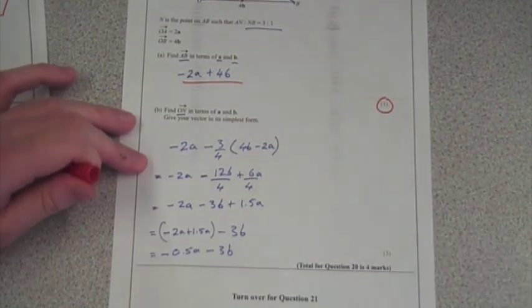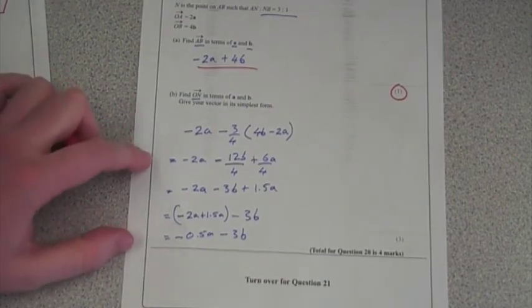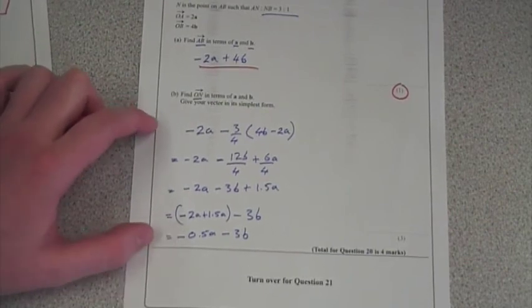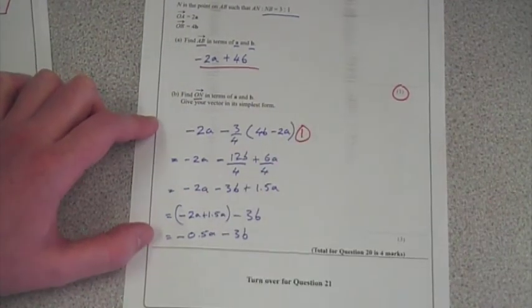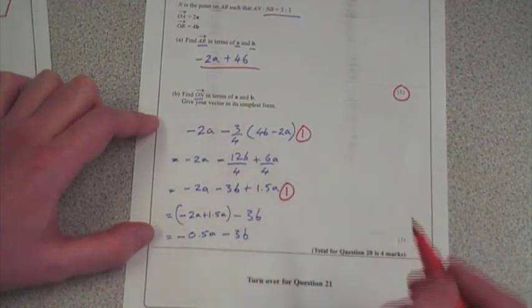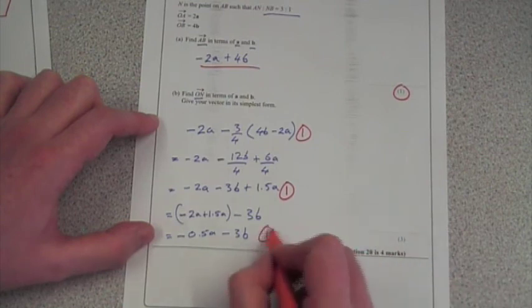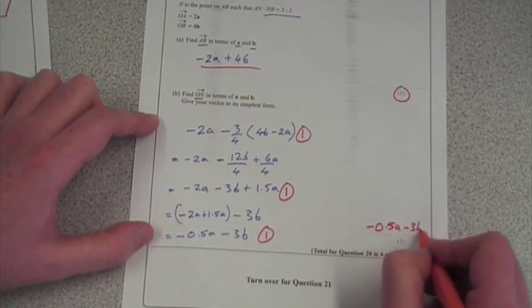And that's our answer. The marking scheme for this question is you get 1 mark for just being able to do this here, and you have to get that right to get on to the second part. The second part, you get one mark for writing this bit here. You get another mark for this section here, and then you get a final mark for the correct answer. And the correct answer is minus 0.5A minus 3B.